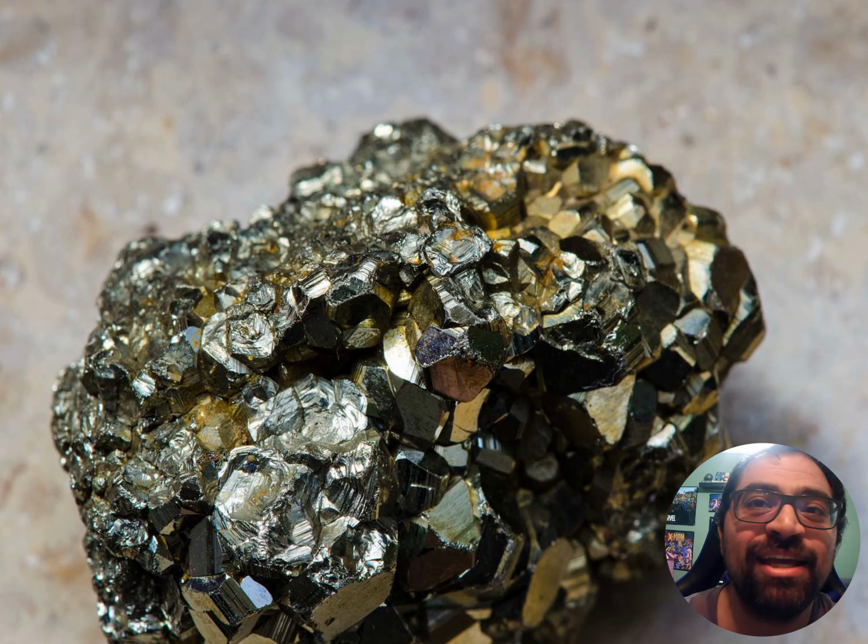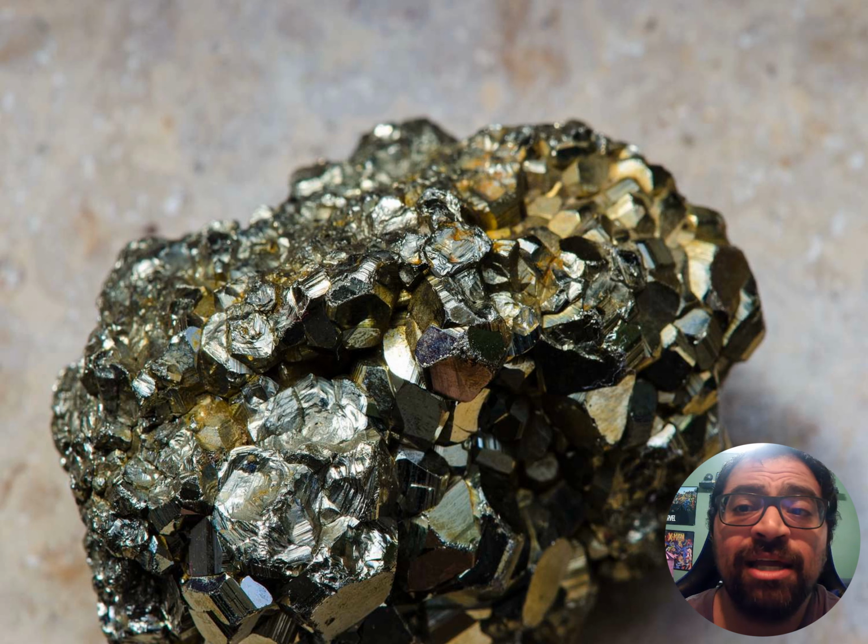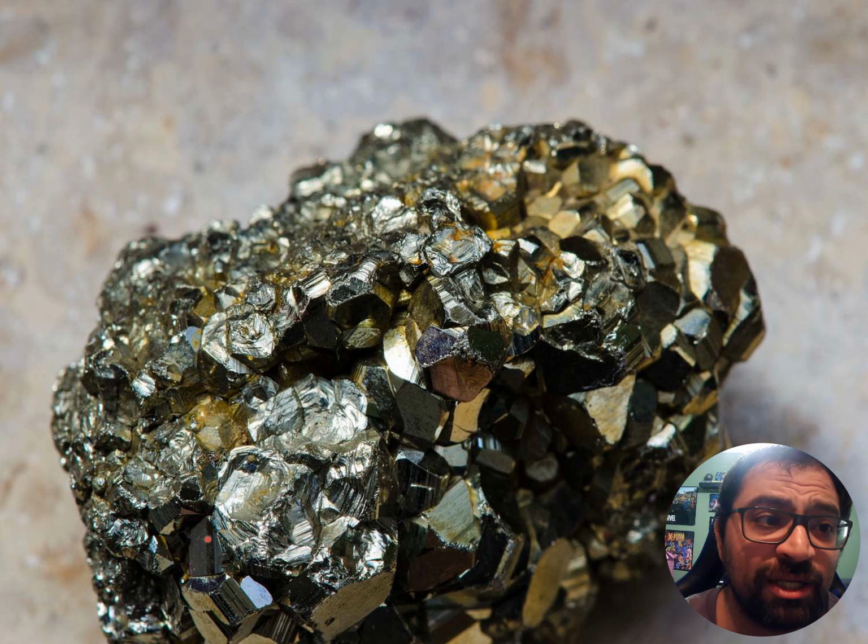Okay, so if we're looking here, we have a typical what we would refer to as a metallic sheen or metallic shine, metallic luster. Here you have a sample of iron pyrite. You can see how shiny it is with the light coming in. The light's coming in right here, it's hitting it, and it's giving it a nice metallic glow.